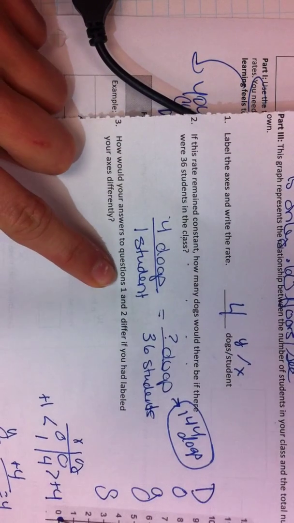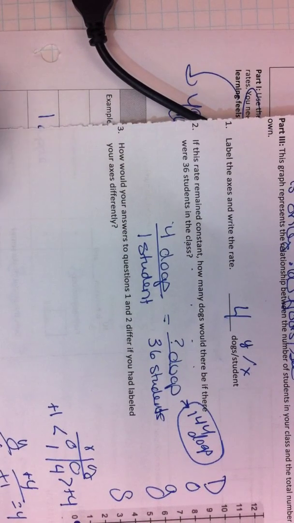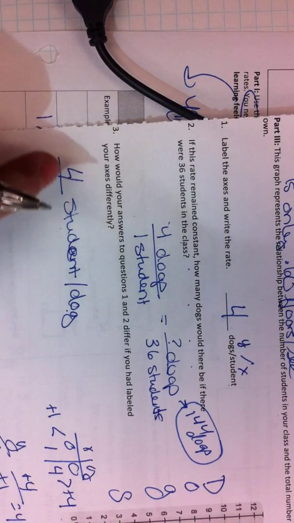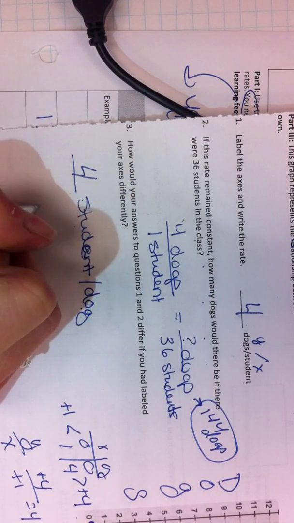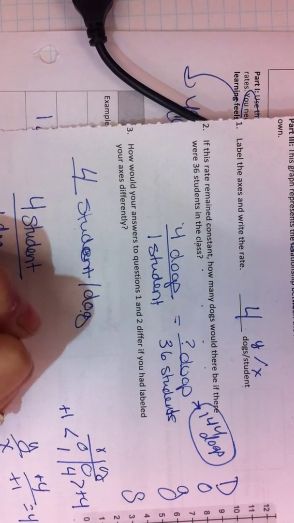How would your answers to question 1 and 2 differ if you had labeled your axes differently? Well, let's say that it was students per dog. So basically we flip these and go from dogs per student to students per dog. Well, that means this would be students and that would be dogs. So instead, I would have 4 students per dog. So for every 4 students, you have 1 dog. That would be the first answer. Now the next answer, it would be 4 students have 1 dog.